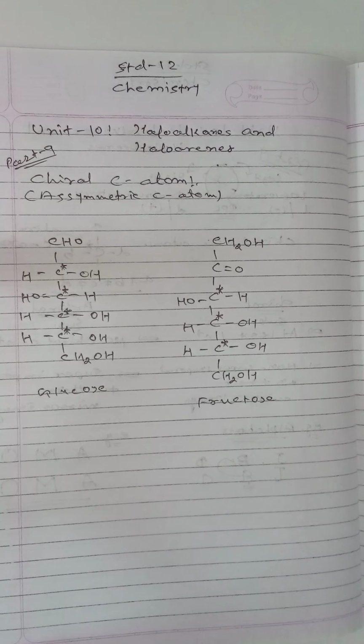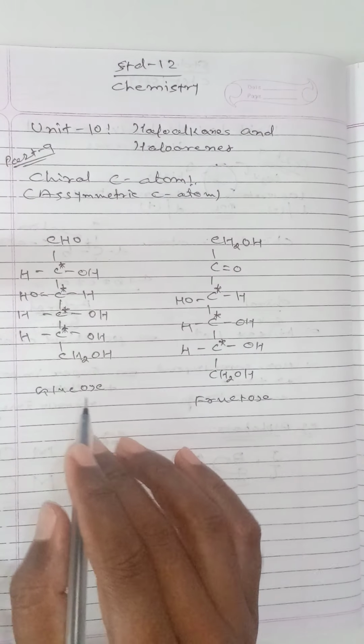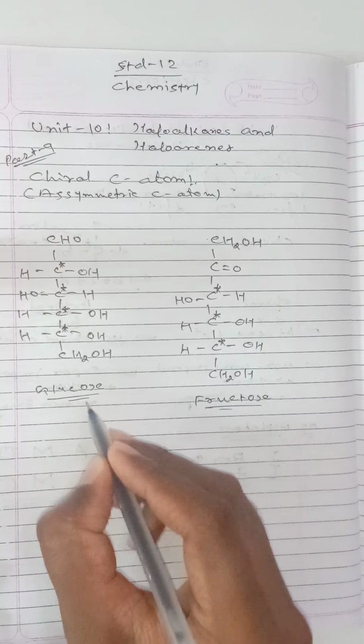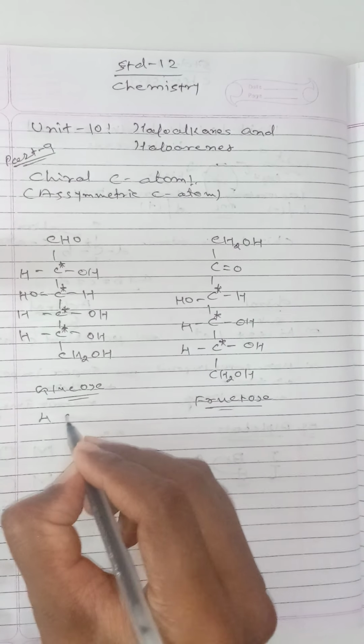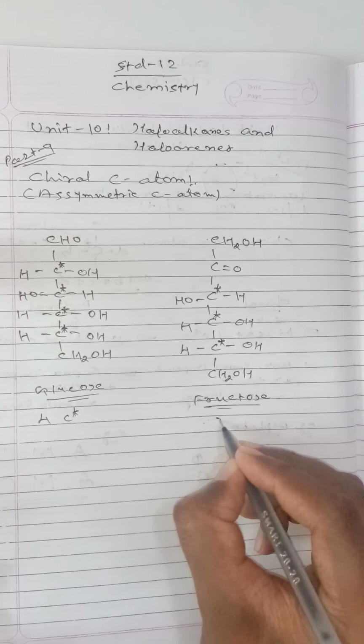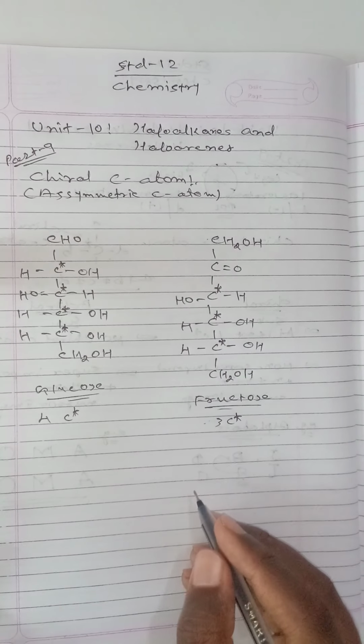Hello friends, Standard 12 Chemistry, Unit 10, Haloalkanes and Haloarenes, Part 9. Last time we discussed chiral atoms. This is the structure of glucose and fructose. Glucose has 4 chiral carbon atoms, while fructose has 3 chiral carbon atoms.